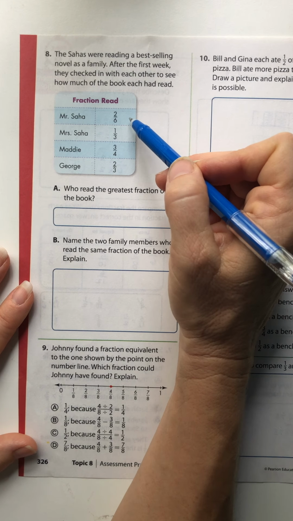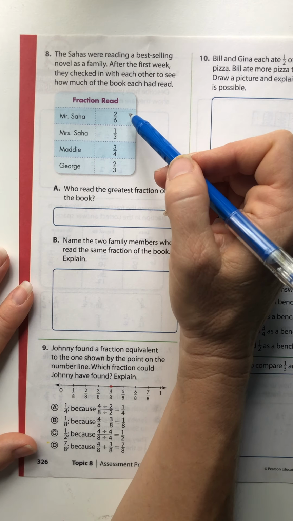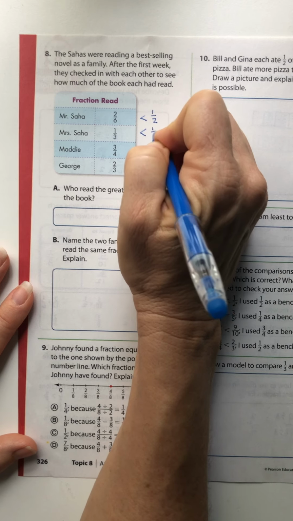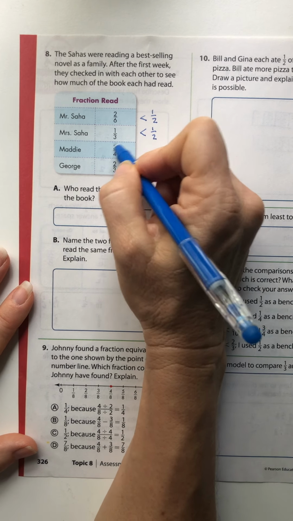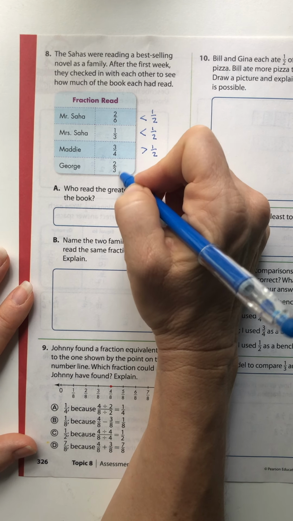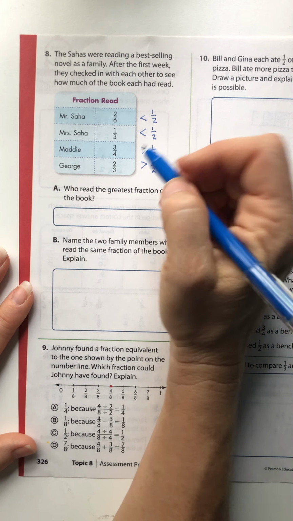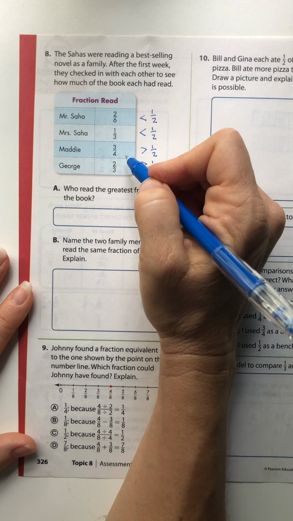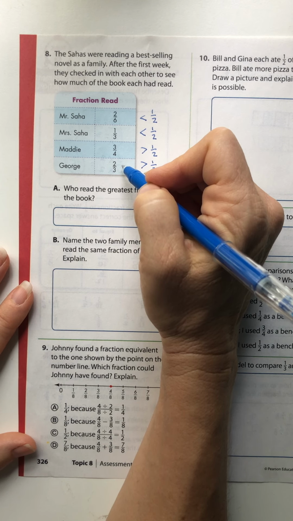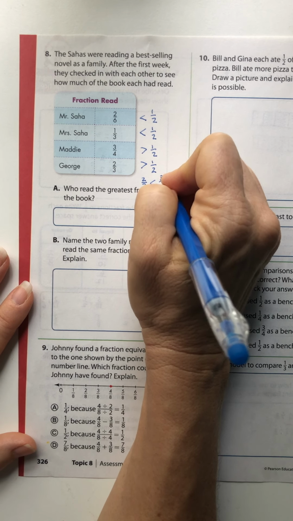Well, looking at them, I'm going to compare these to my benchmarks, and I'm going to see that 2/6 is less than a half. 1/3 is also less than 1/2. 3/4 is a benchmark, and it is greater than 1/2. And 2/3 is also greater than 1/2. And I do remember that 2/3 is less than 3/4 from my benchmark work.